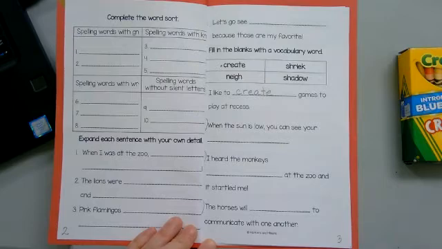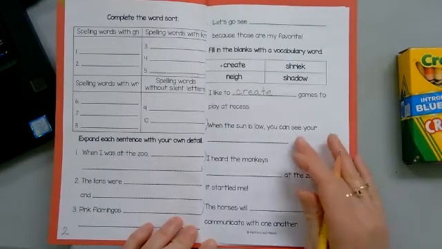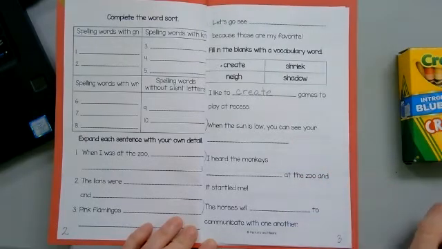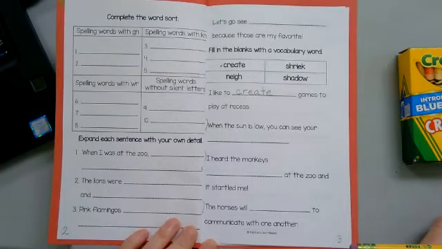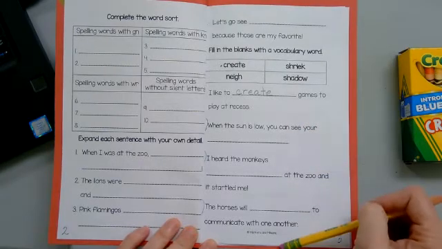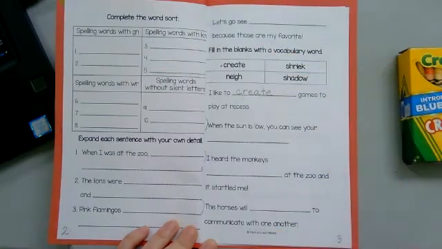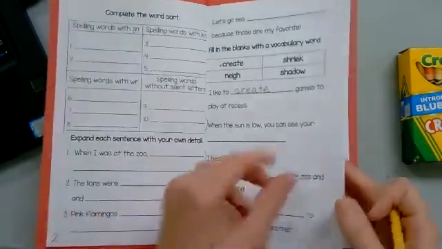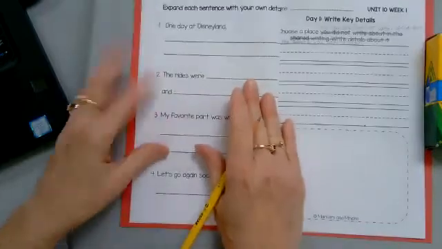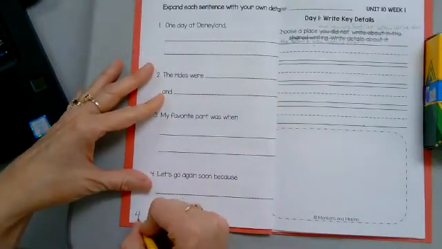I like to create games to play at recess. Okay, class, go ahead and pause the video now and complete numbers 2 through 4. Now that you've completed numbers 2 through 4, remember to take a picture of this section and send it to me through your Class Dojo account. Tomorrow we'll be completing spelling page 4.